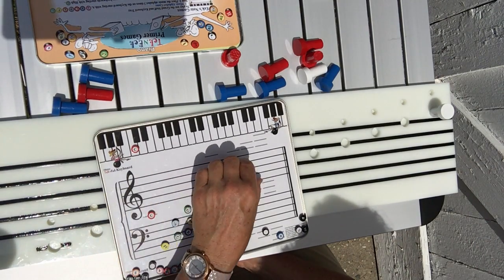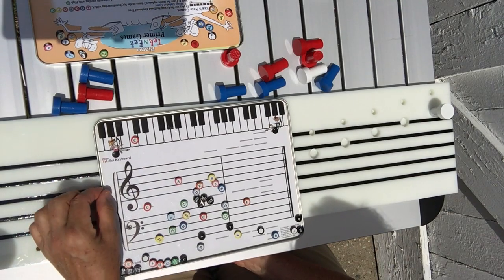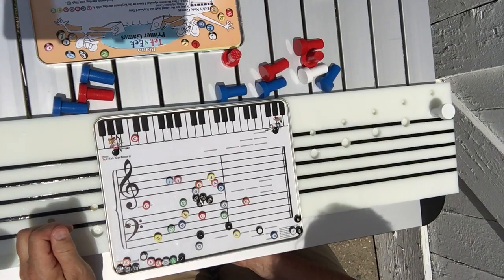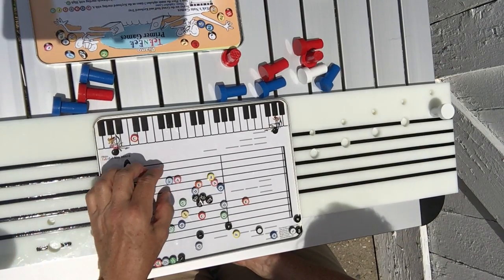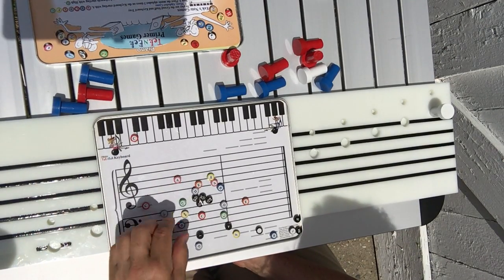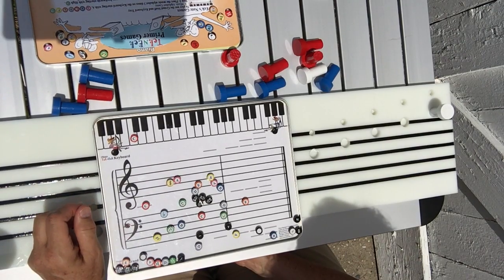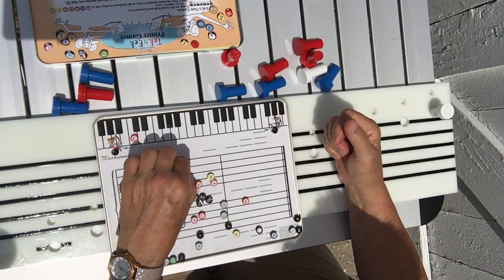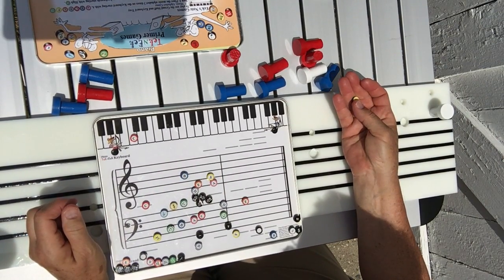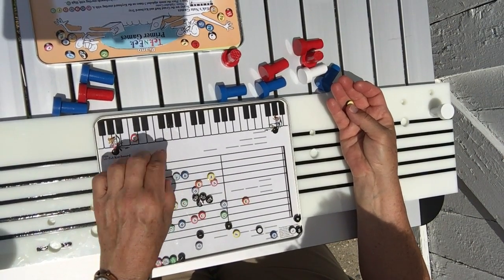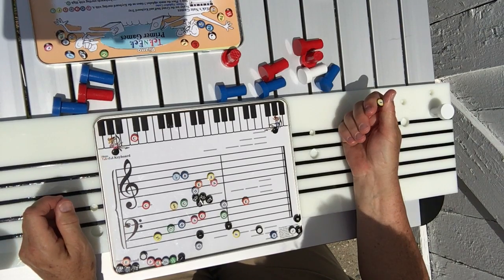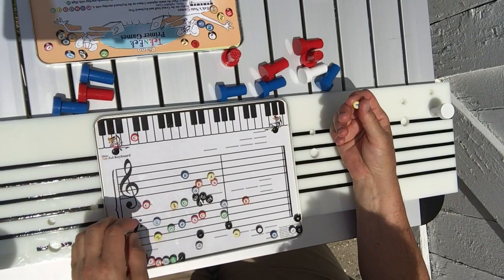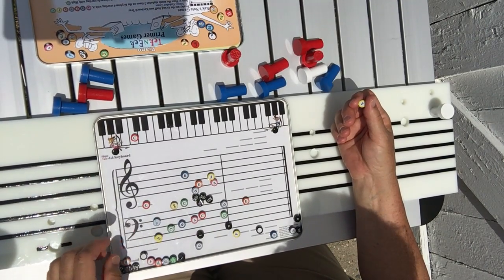C to A is a major sixth. C to A flat is a minor sixth. C to A sharp is an augmented sixth. C to B is a major seventh. C to B flat is a minor seventh. If you had 2 flats, a double flat, it would be a diminished seventh. And C to B sharp is an augmented seventh.